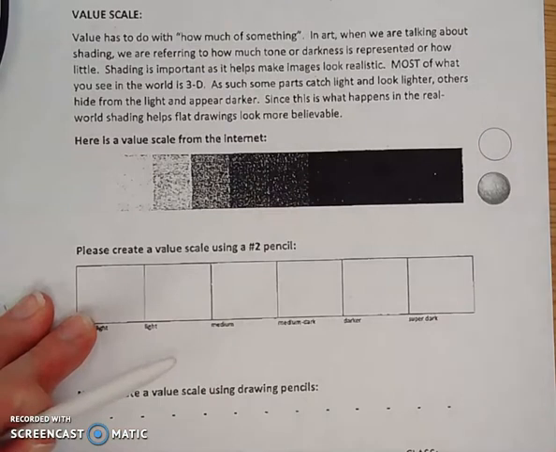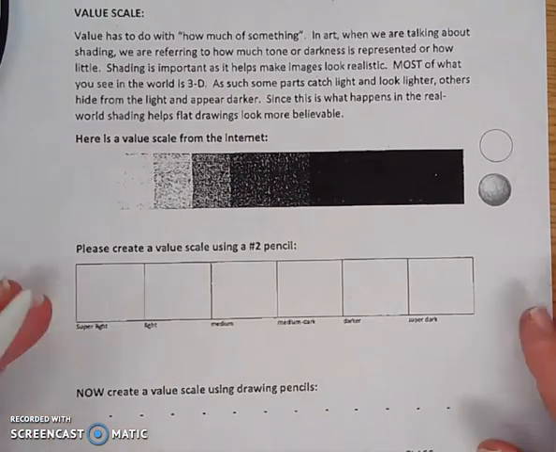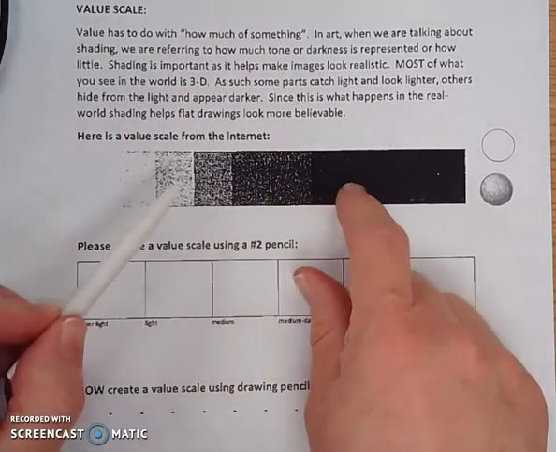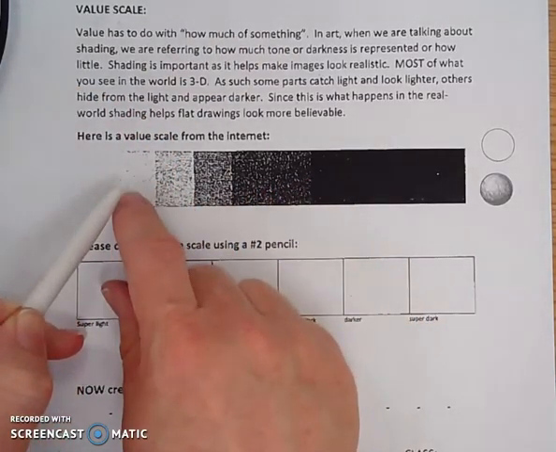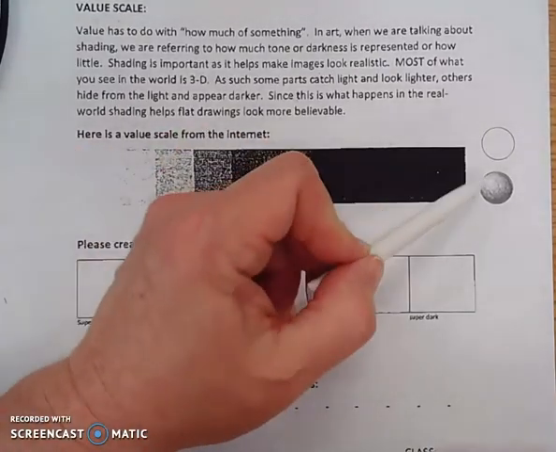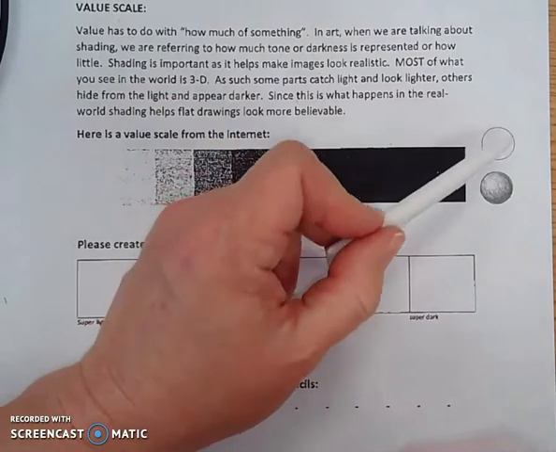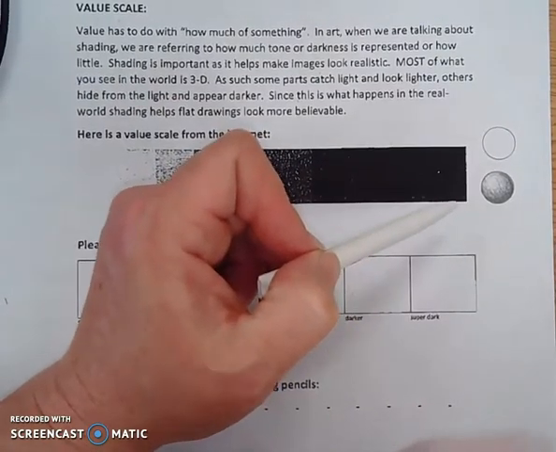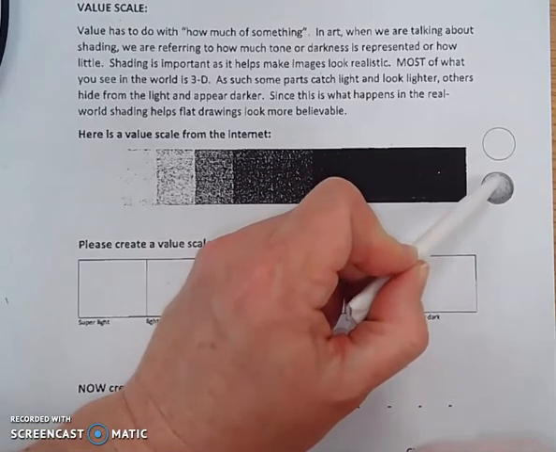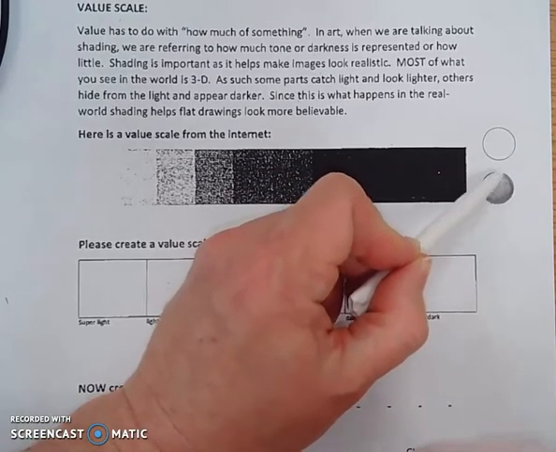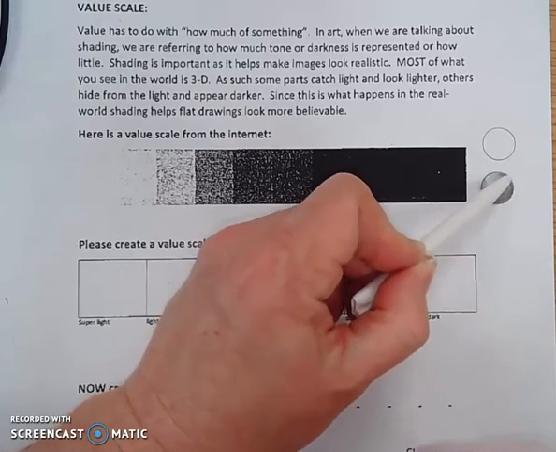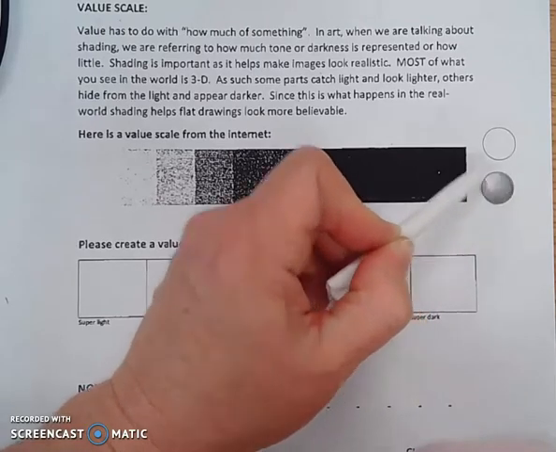In art class, we are going to be looking at value being how much of darkness or lightness. And it has to do with shading. Over here, I have 2 circles. Okay, here I have no shading going on. And here I have some shading going on. I have a light value, a tiny bit of pencil. And here I have more and more and more of that graphite added. So it becomes a darker value.